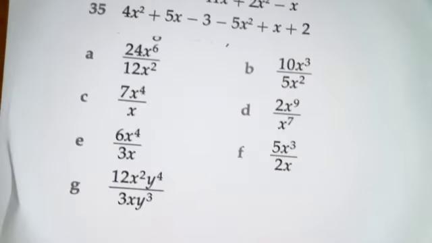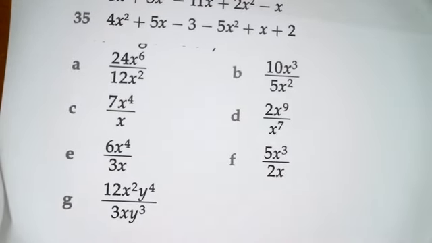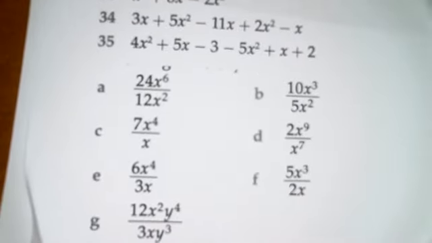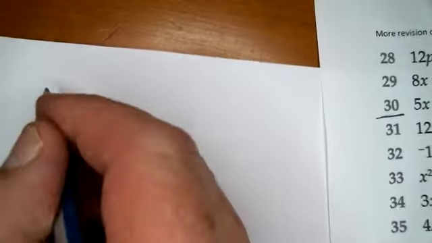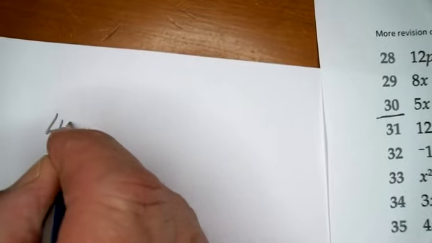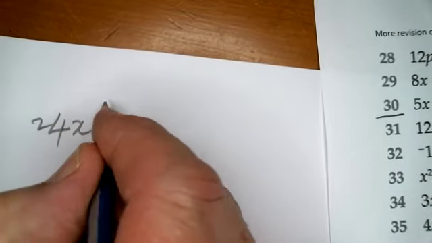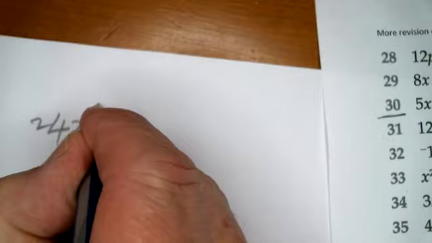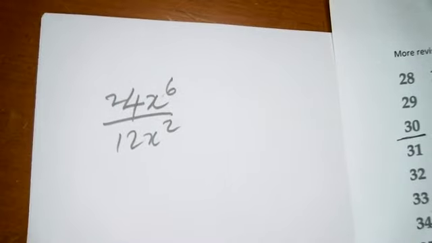Okay, for the next bit, we're going to be simplifying algebraic fractions. So let's take a look at doing this. These ones are nice and straightforward. I'll start off with the first one, which is 24x to the 6 over 12x squared. That's a 24, by the way. I'm sorry, it doesn't look too good.